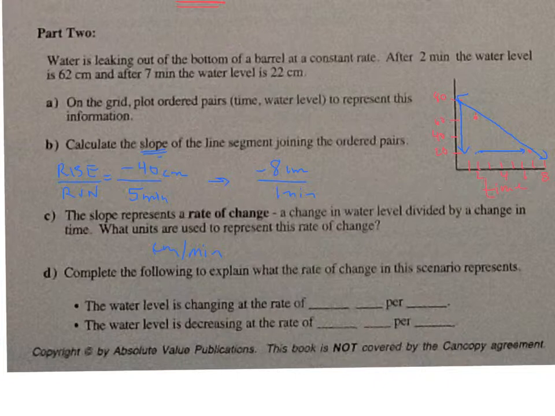The water level is changing at a rate of, well, you can say -8 centimeters per minute, because it's going down. When you're talking about just levels, you can say the water level is decreasing at a rate of 8 centimeters per minute, because decreasing tells you that it's going down. All right. If we're just talking about changing, we need to include the sign. It's going -8 centimeters per minute. It tells us it's going down. If we're just saying increasing or decreasing, then we don't need the negative sign.